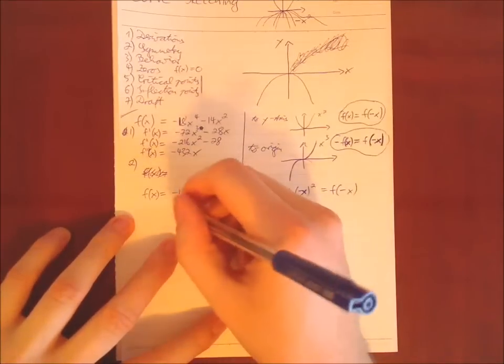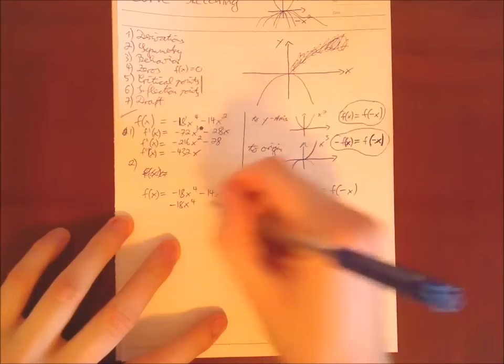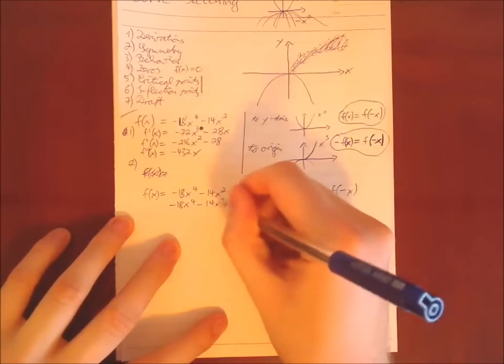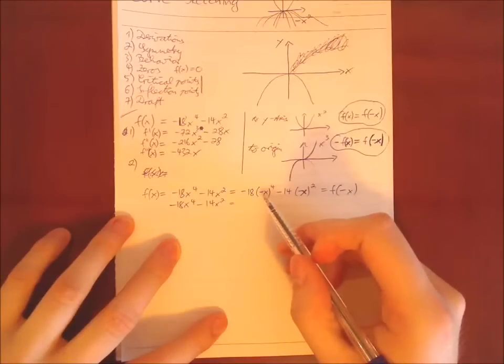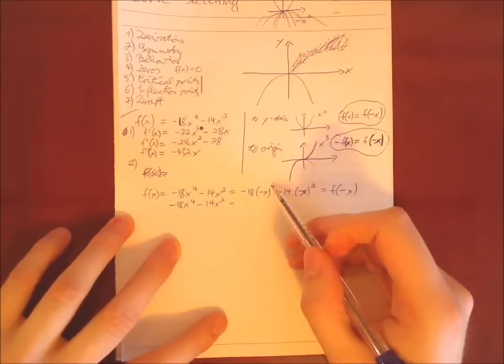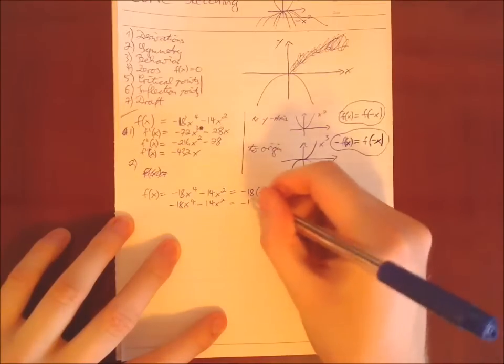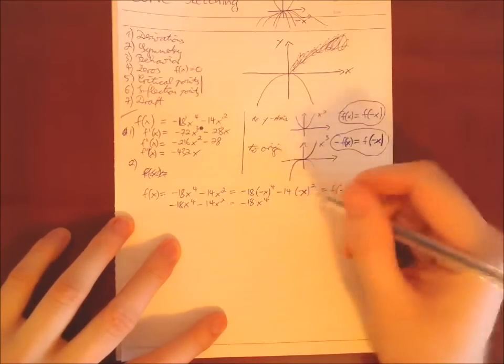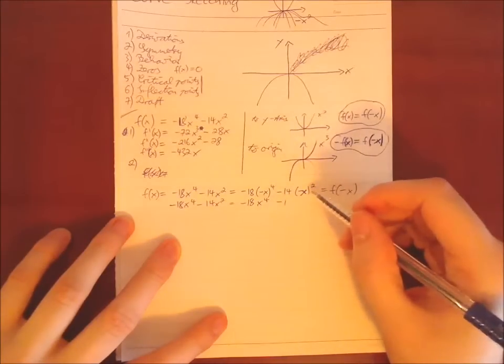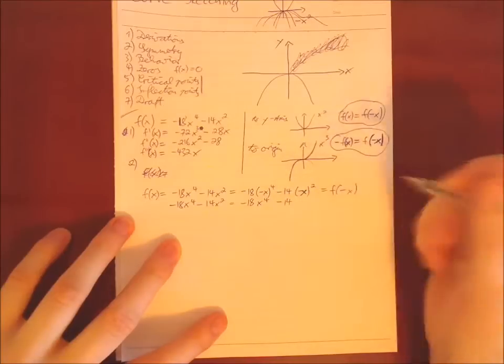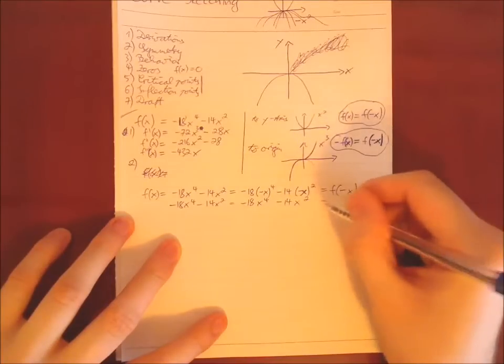And then we see it is actually quite the same, because negative x to the power of 4, minus 1 to the power of 4, is what? Minus times minus is positive. Positive times minus is positive, so it's actually the same. We have minus 18x to the power of 4 minus, and here the same thing, minus times minus is positive, so minus 14x to the power of 2.